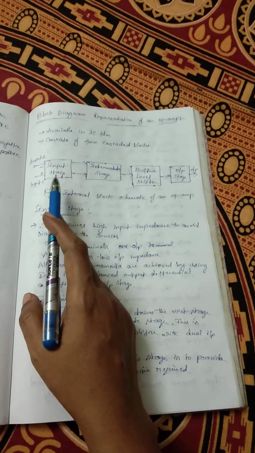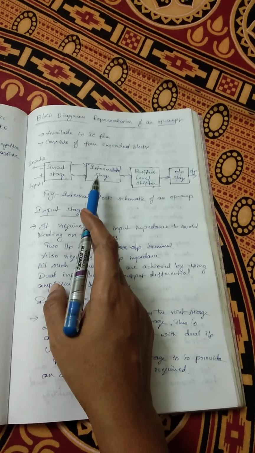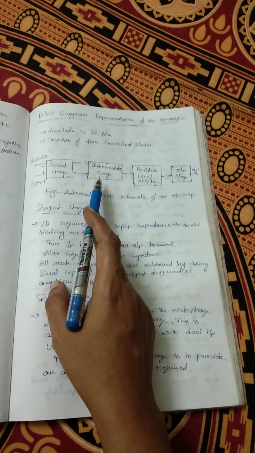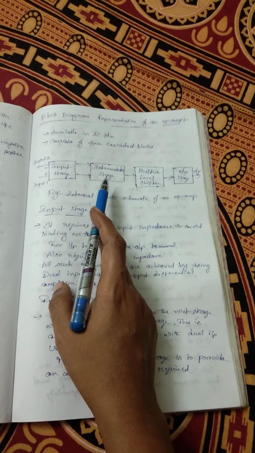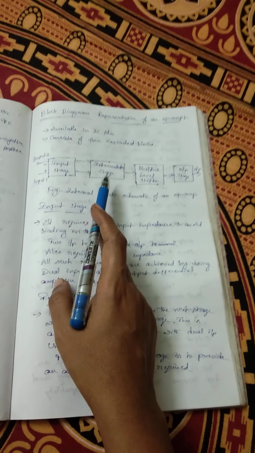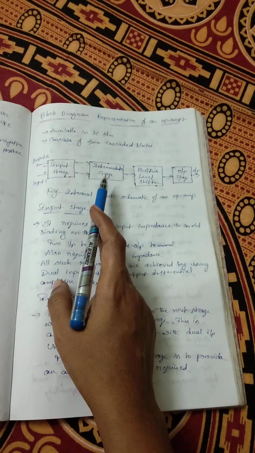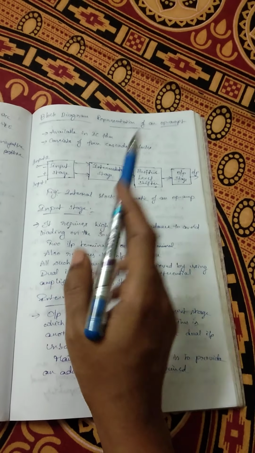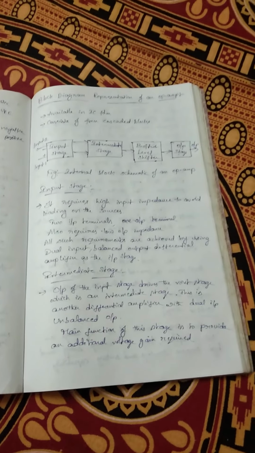The input stage alone cannot provide such a high gain. So the main function of the intermediate stage is to provide the additional voltage gain required. Practically, the intermediate stage is not a single amplifier but a chain of cascaded amplifiers called a multi-stage amplifier. And third one is buffer and level shifter stage.